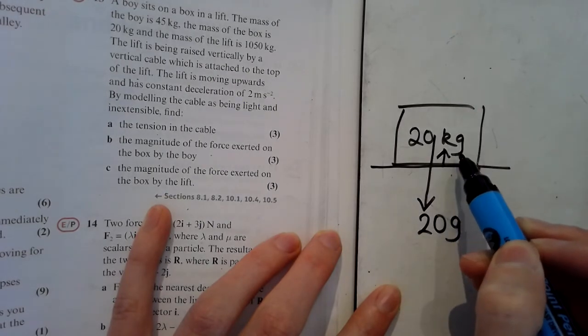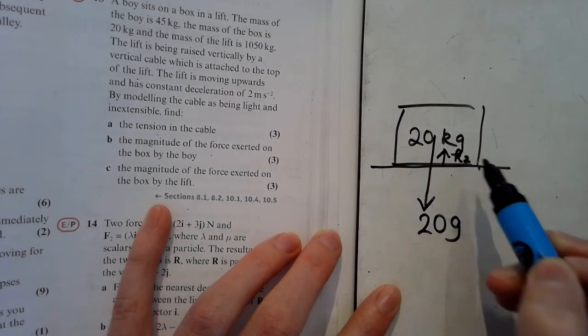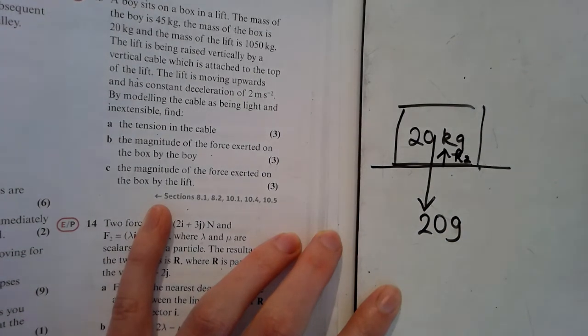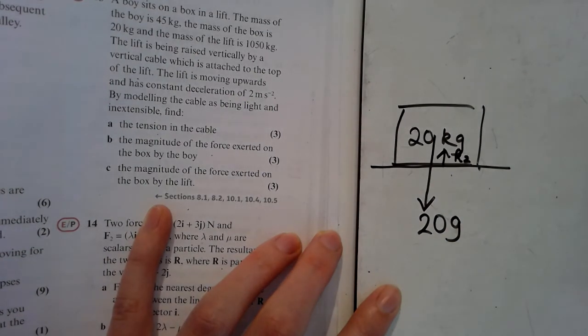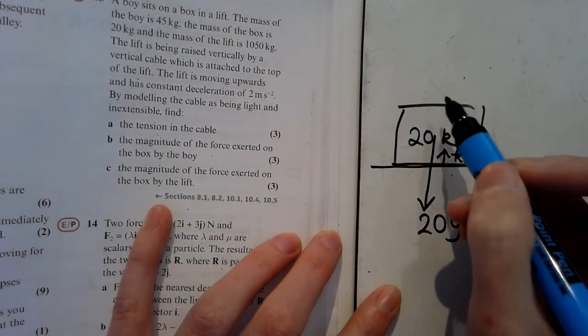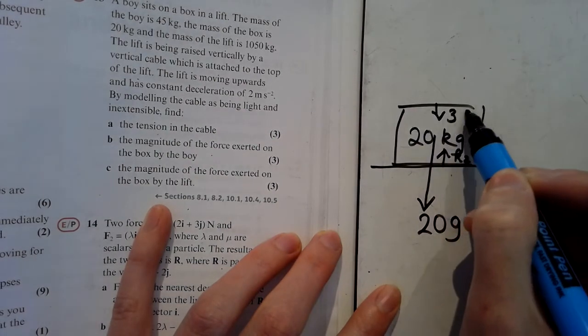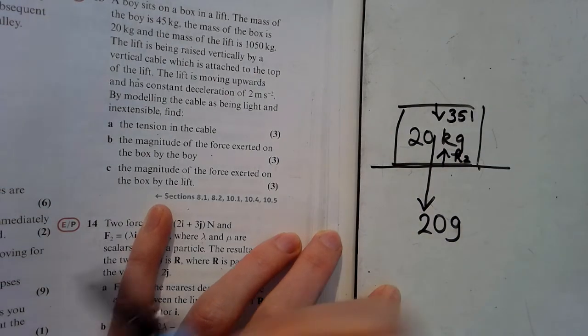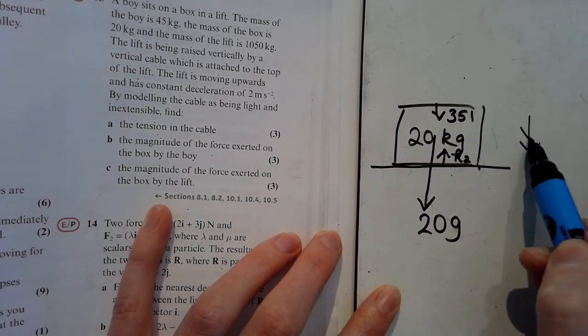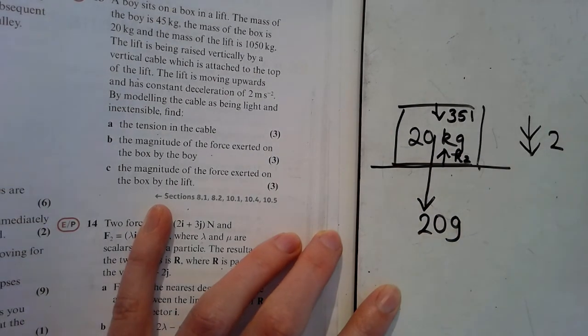I'm going to call that R2 because we've already had an R. And then from the previous part of the question, we said that the force of the boy on the box was 351, and it is decelerating up at 2 or accelerating down at 2.